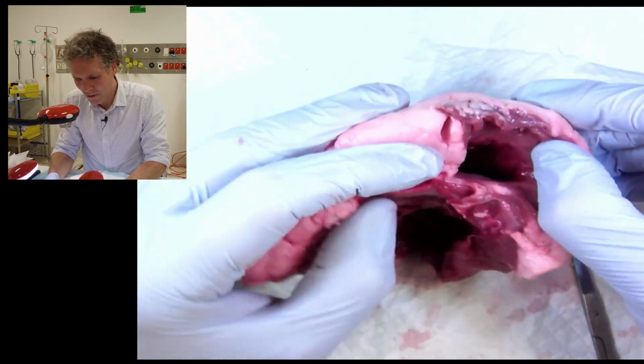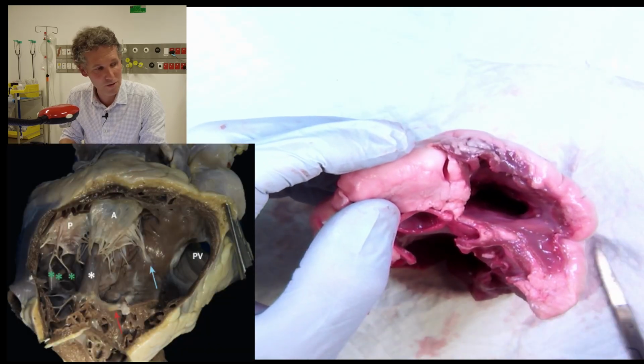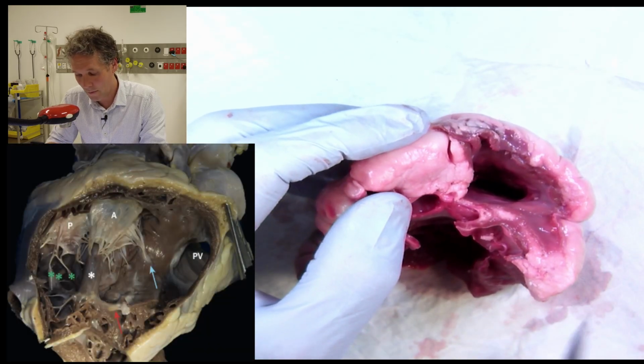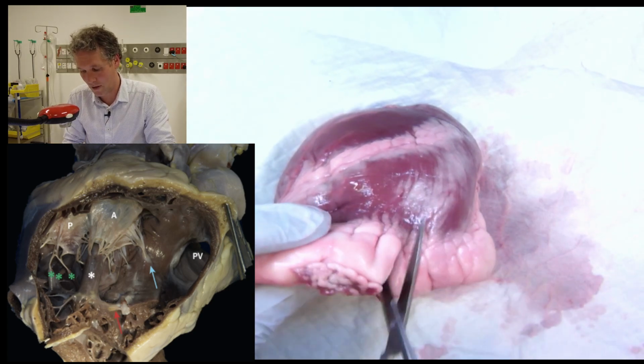As we look down into it, I'll try and find that junction in the free wall between the anterior and posterior leaflet, which I think is somewhere around there. See how we go. I'm just going to chop down towards the RV apex.